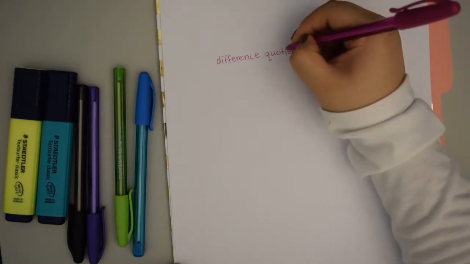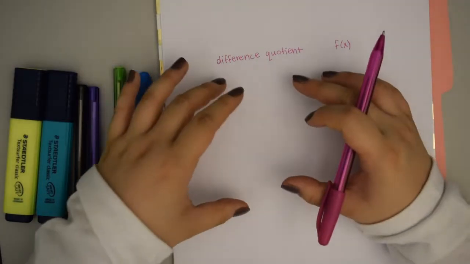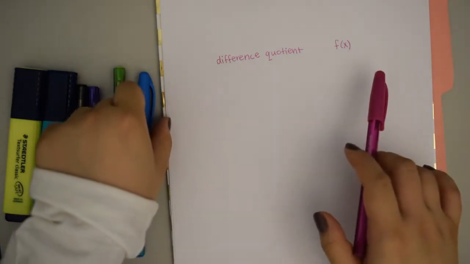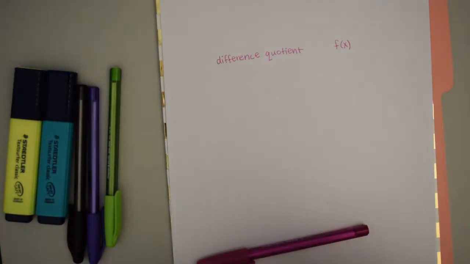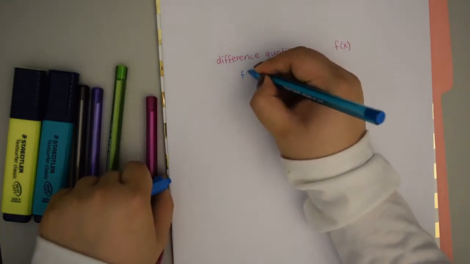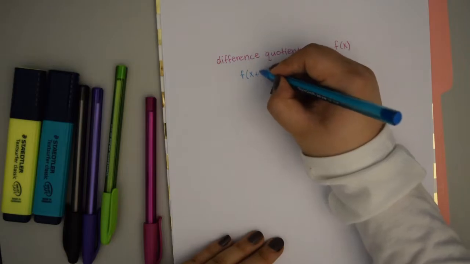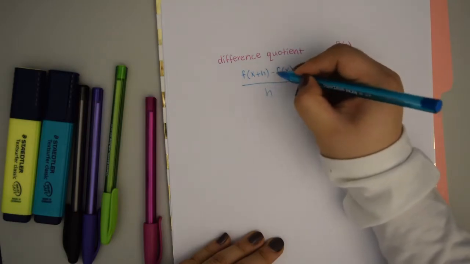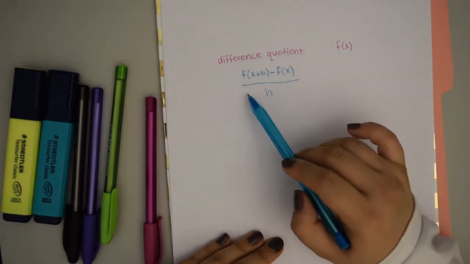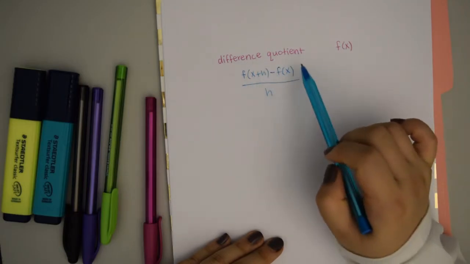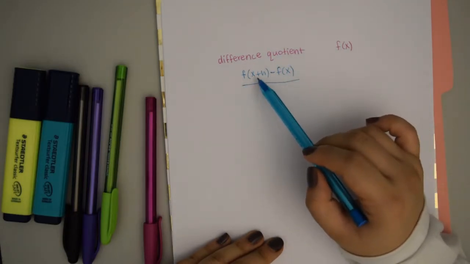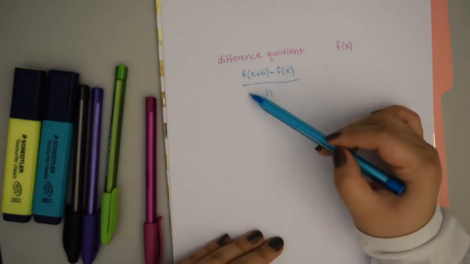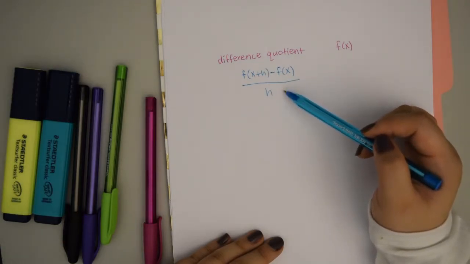And this is in pre-calculus because when you're first introduced to it, you just need to find what the difference quotient is of a function. So you need to know this formula, f of x plus h minus f of x over h. And typically, I don't think there's any explanation as to why and what this means, but this is such an important piece in calculus because this is a big part of the definition of the derivative.